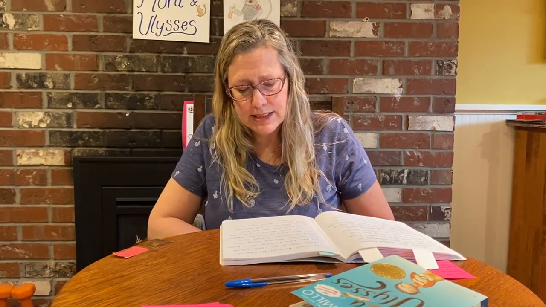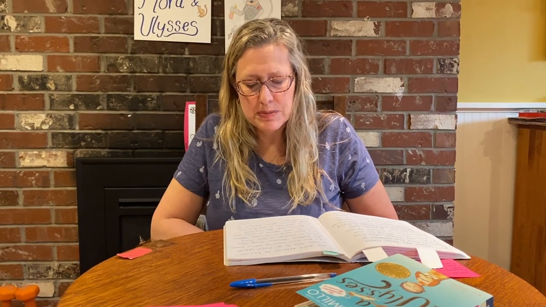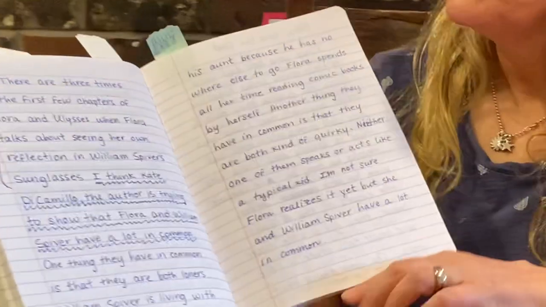And finally, tying my evidence back into my claim. I'm not sure Flora realizes it yet, but she and William Spiver have a lot in common. Okay? So that's me tying that evidence back to my original claim, which is that it's about them having stuff in common. So now I will read the whole thing start to finish.